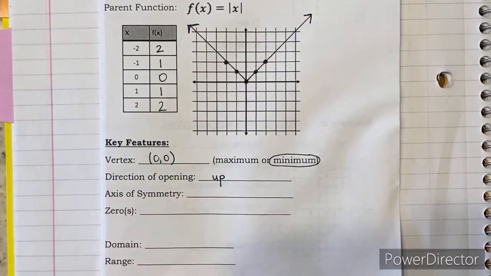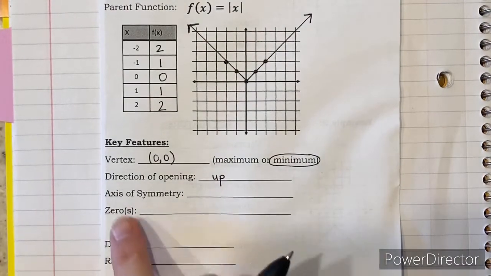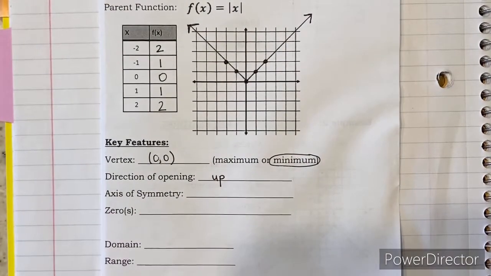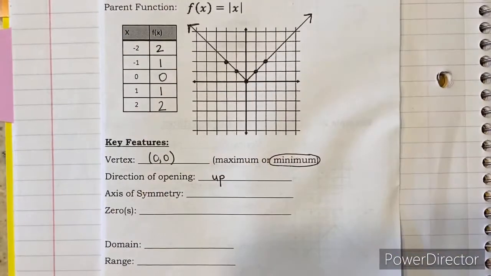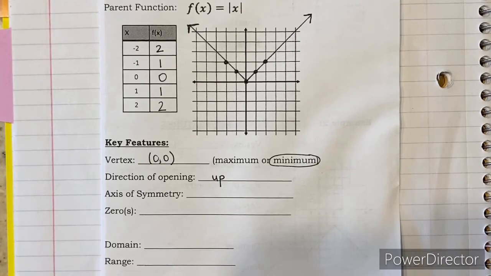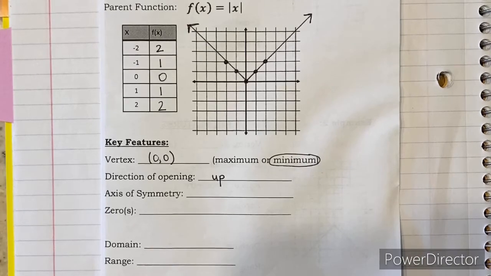So we took care of the vertex and the direction of opening. The next thing is called the axis of symmetry, okay? You learned the word symmetry back in elementary school, but it actually means that if we cut something in half, it is the same on both sides.